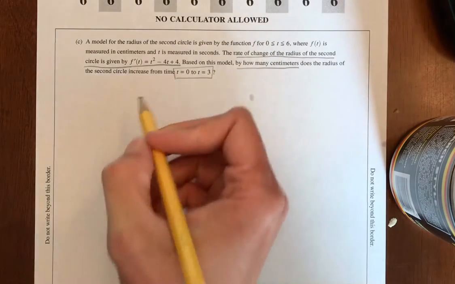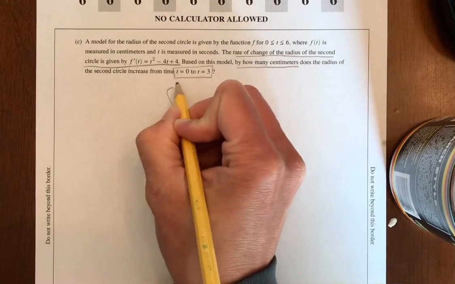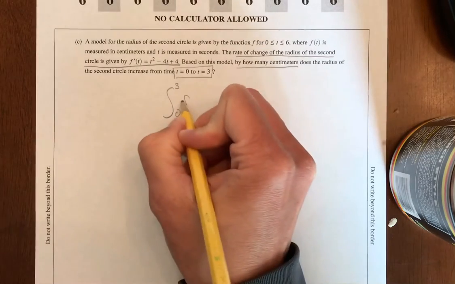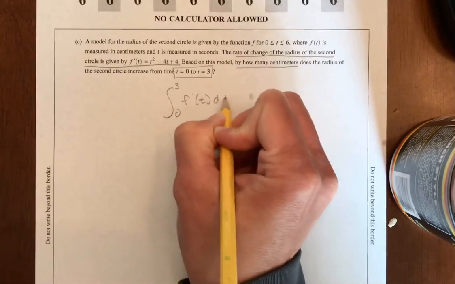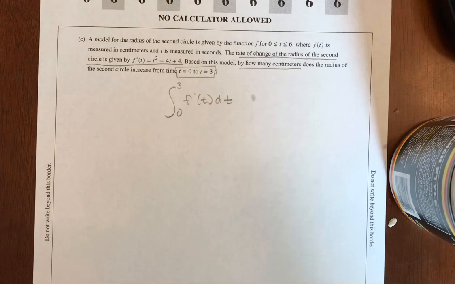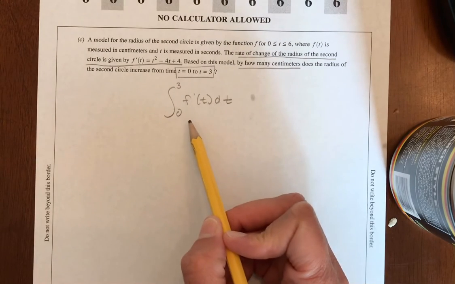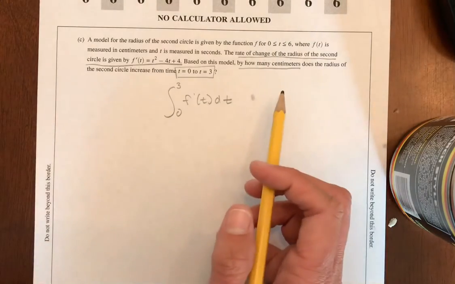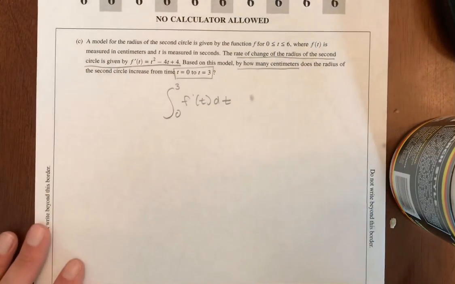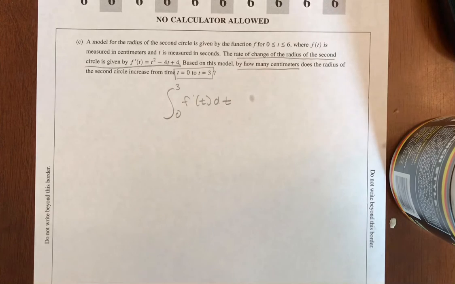This basically means I need to calculate, from 0 to 3 seconds, the antiderivative of this rate function, f prime of t dt, and that will give me the number of centimeters that it's increased by. Be very careful with your notation here. It's a pretty straightforward problem. If you went back to chapter 6 or looked at your practice final from the end of semester 1, this would have been a really easy problem on the final.